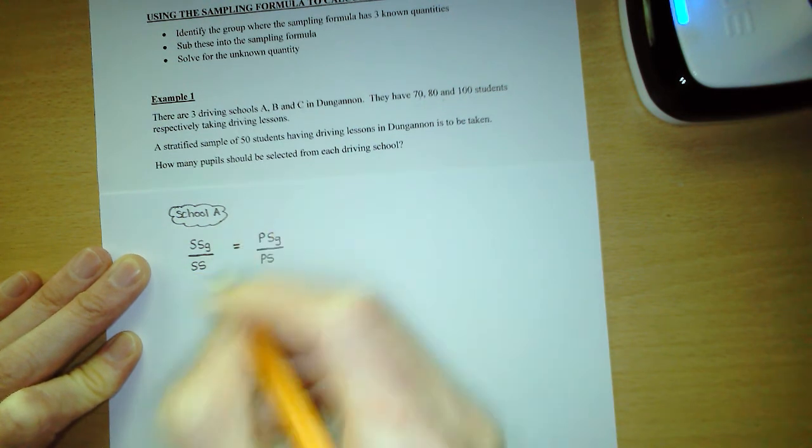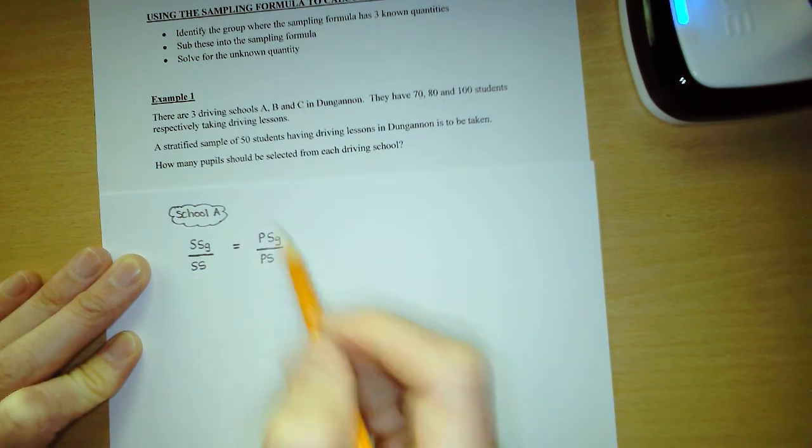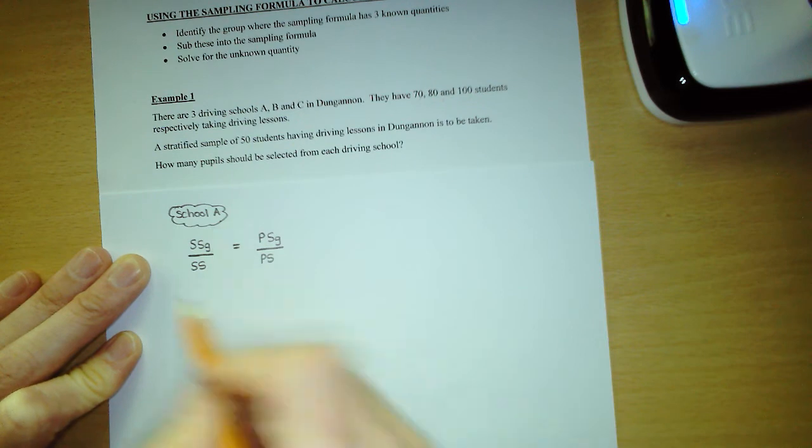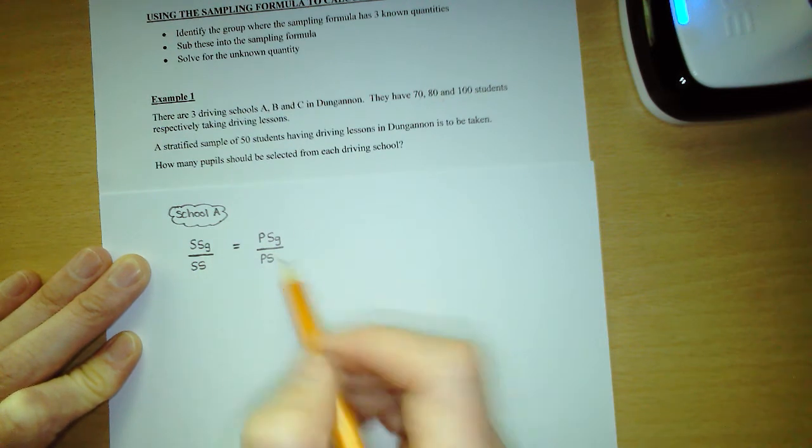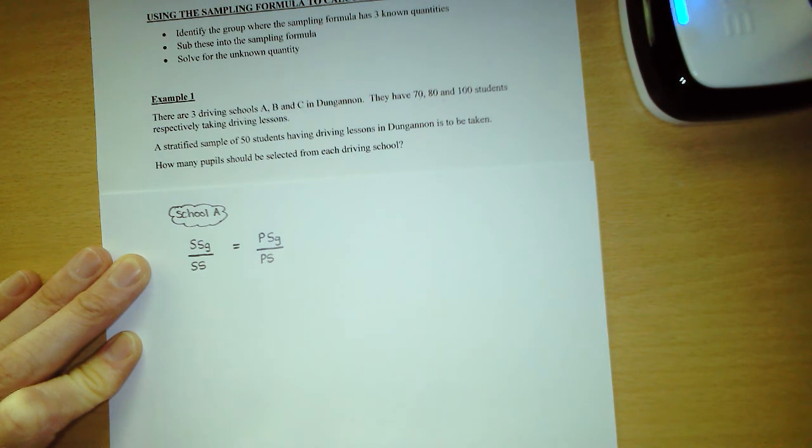So remember, make sure the formula is written down correctly in its abbreviated form. Left-hand side is the fraction for the sample, right-hand side is the fraction for the actual population.